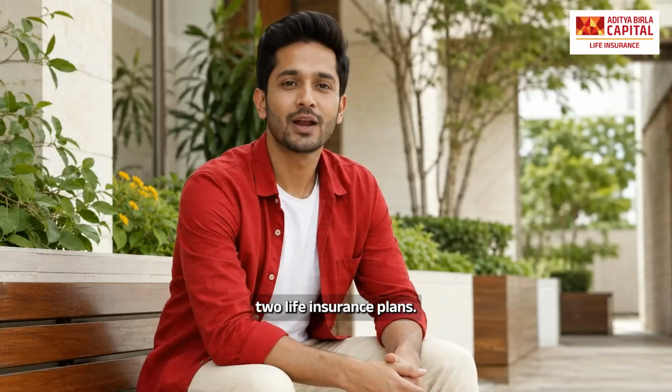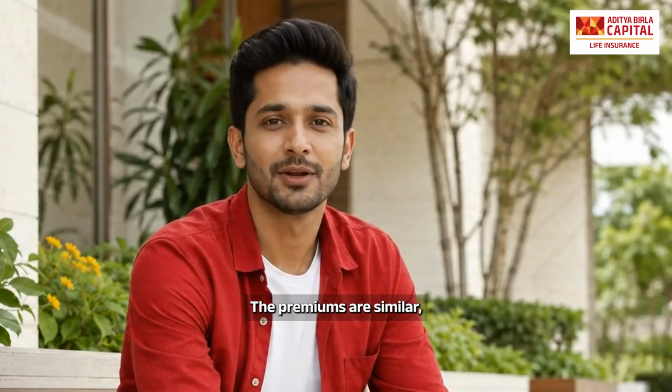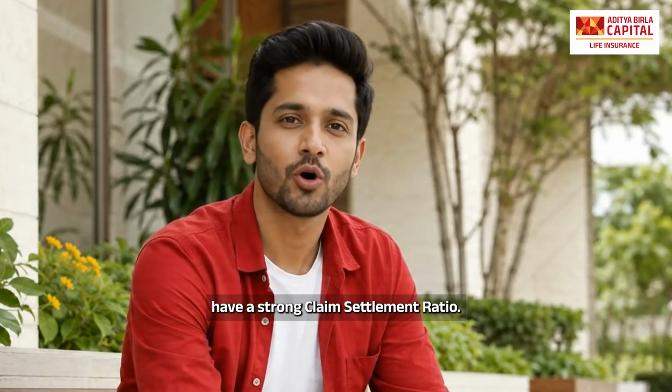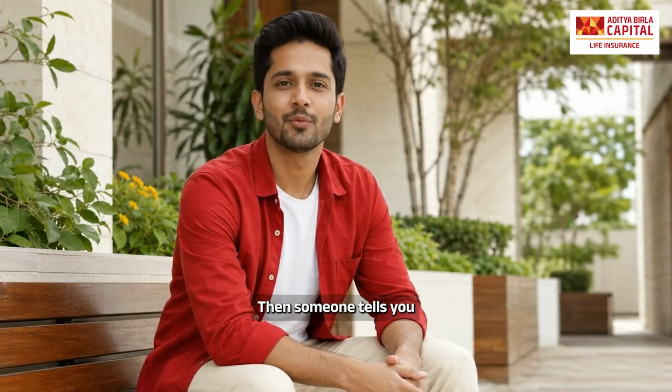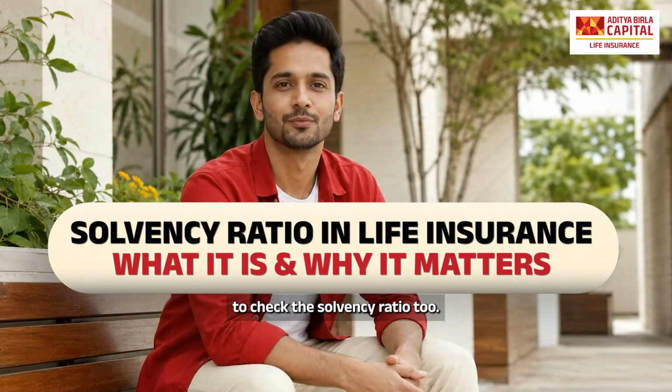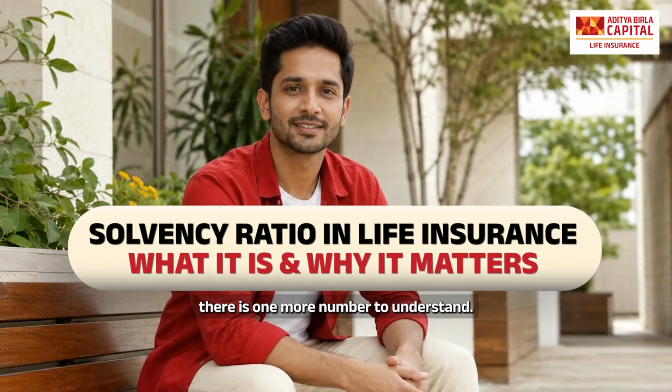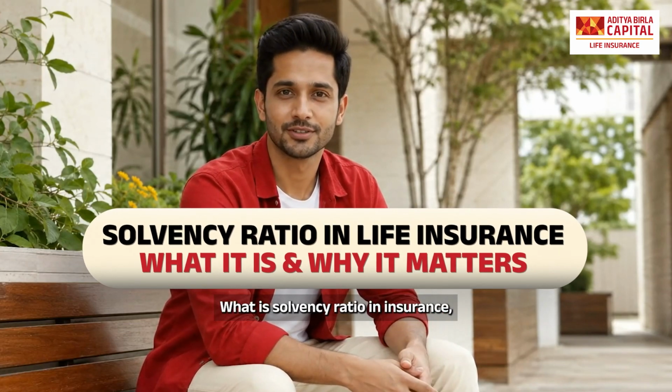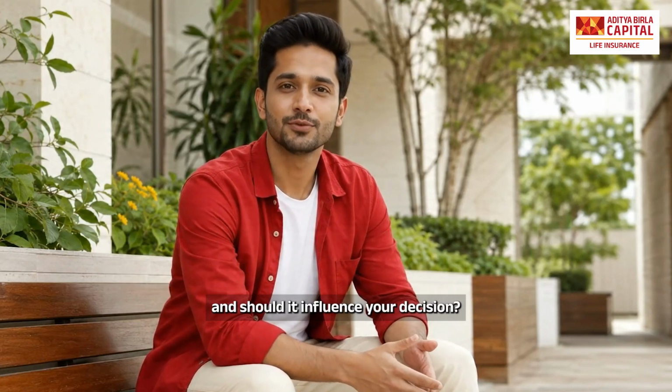You have shortlisted two life insurance plans. The premiums are similar and both insurers have a strong claim settlement ratio. Then, someone tells you to check the solvency ratio too. Suddenly, there is one more number to understand. What is solvency ratio in insurance? Where do you find it? And should it influence your decision?